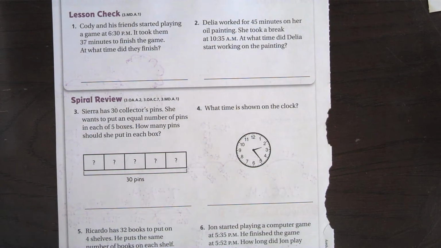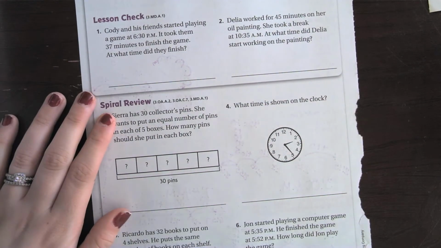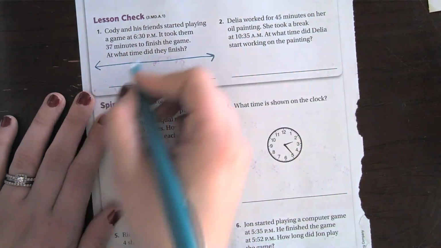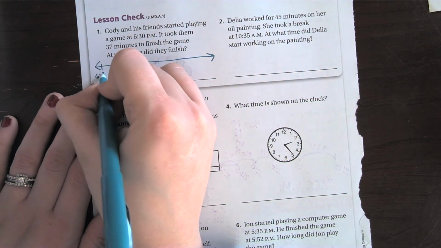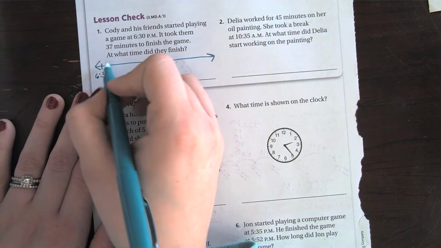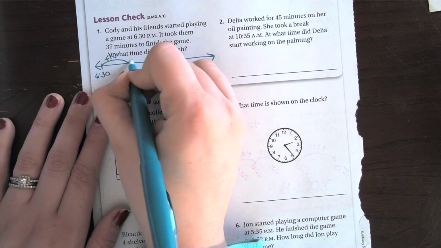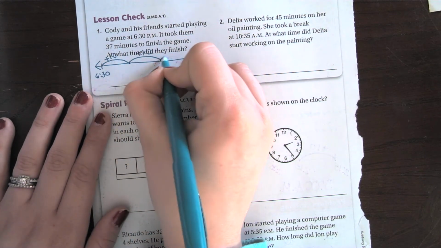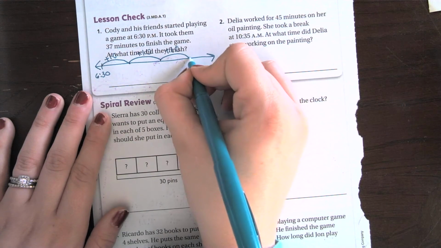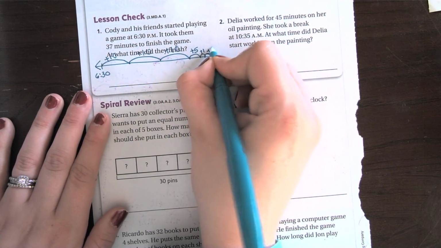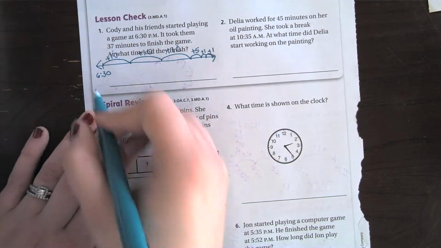Alright, Cody and his friends start playing a game at 6:30. It took them 37 minutes to finish the game. What time did they finish? So, they started at 6:30. They had 37 minutes. So 37 is 3 tens. 1 ten, 2 tens, 3 tens, plus a 5. And then my 2 ones, because 5 plus 2 is 7 for my 37 minutes.